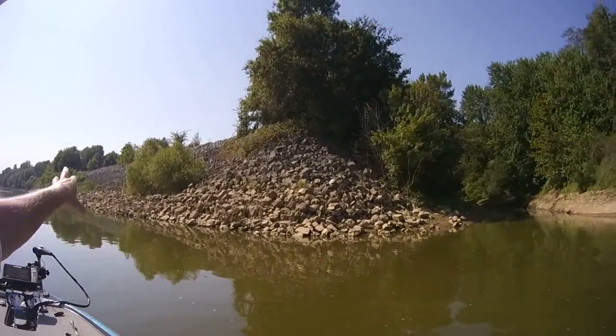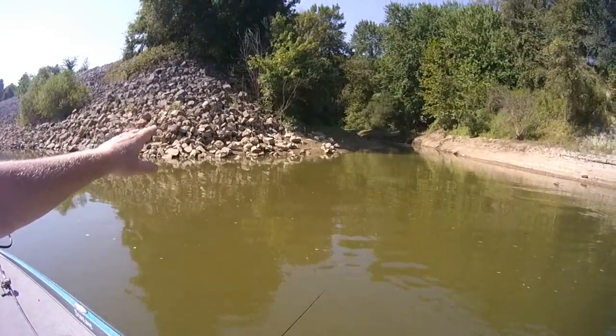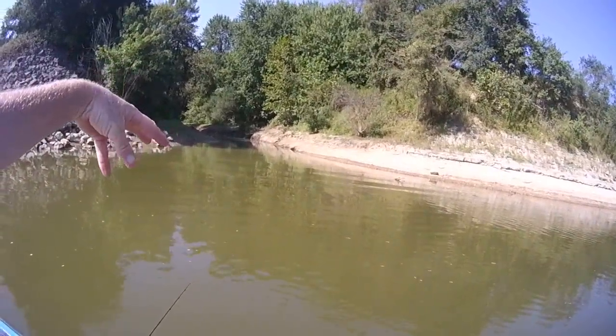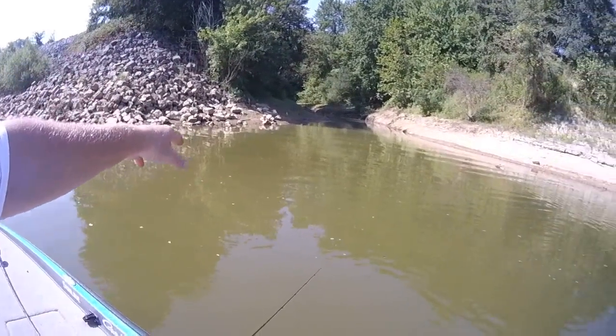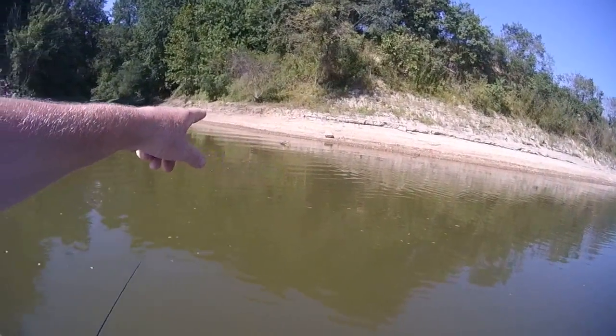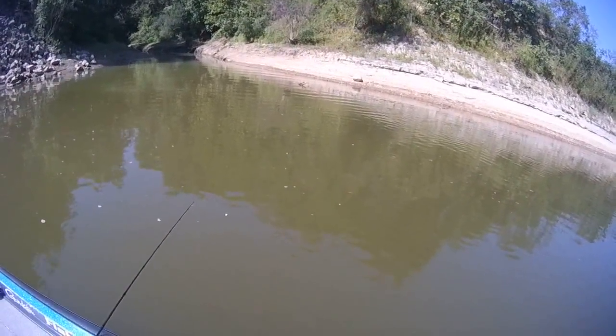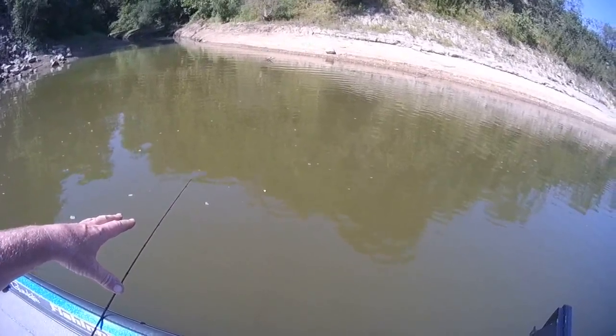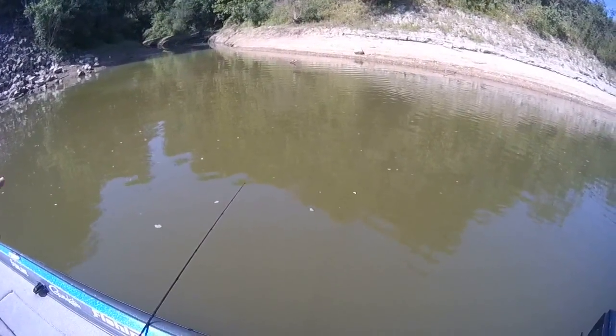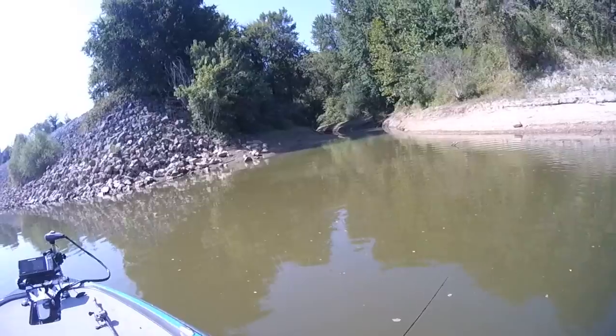You got this bank that we've been fishing, riprap, it comes down to this little point, and you got this secondary little channel that comes in, and it gives you a point here, it gives you a point back here to fish. This one's even got a log laying in it, and we're actually only in about 2 foot of water at the most, and it's got a real nice shell bed gravel flat right out here in front of it.